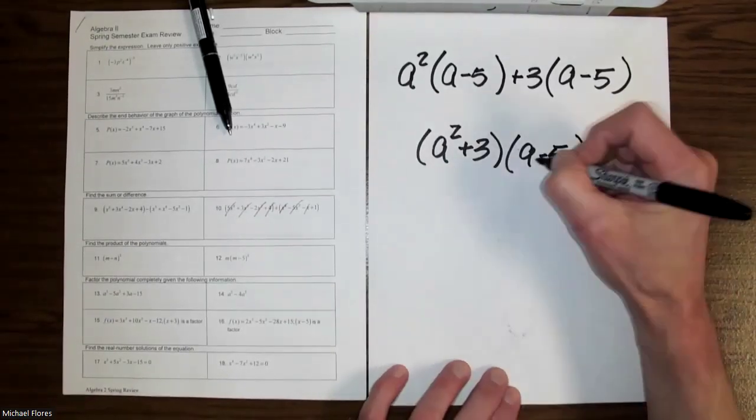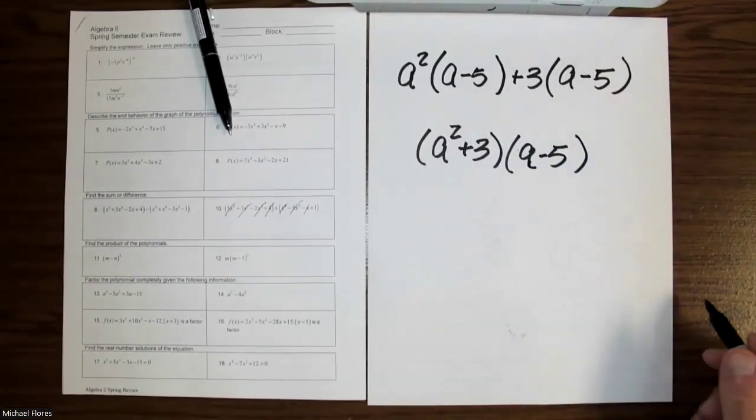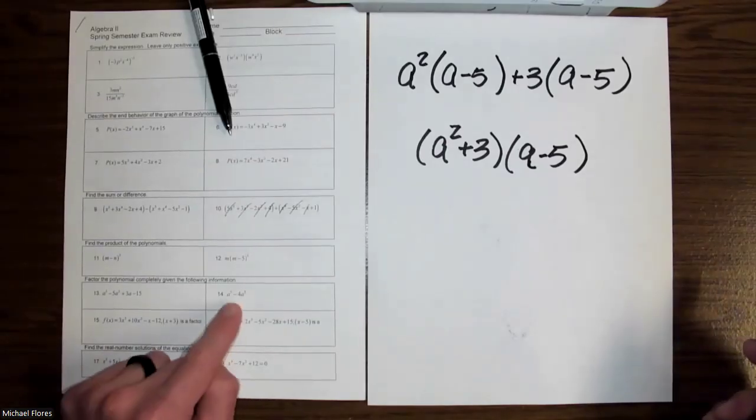A minus 5. That looks like a 9. That's an A. And now it looks like a Q. I'm making it worse. Okay, let's see.